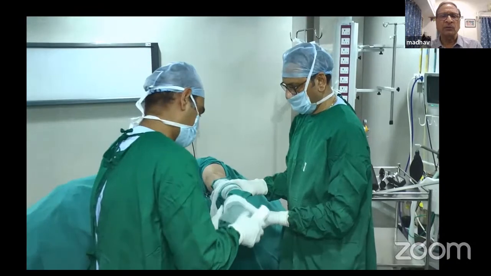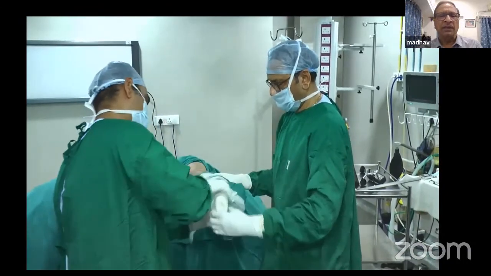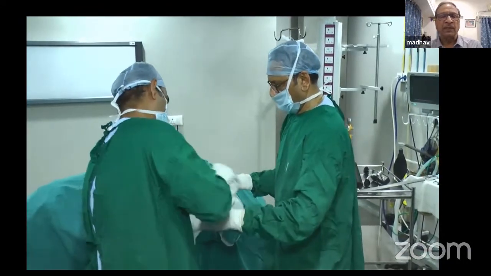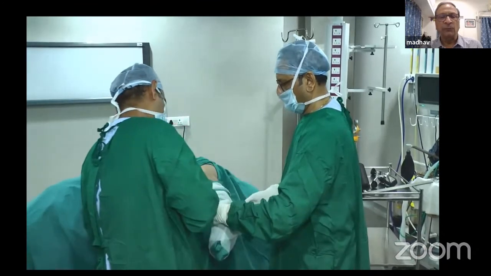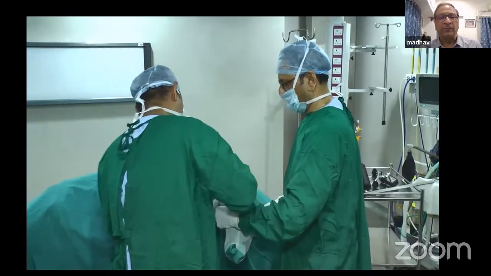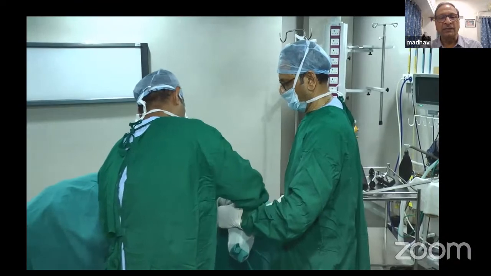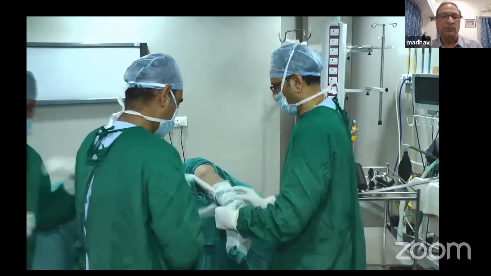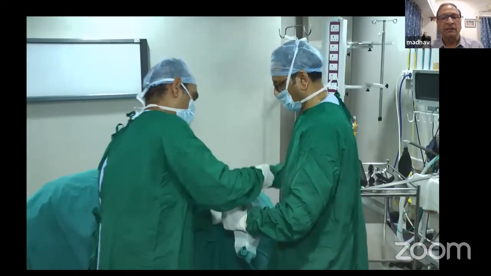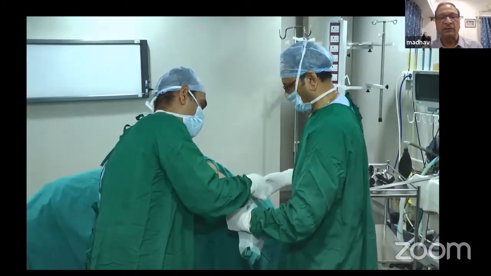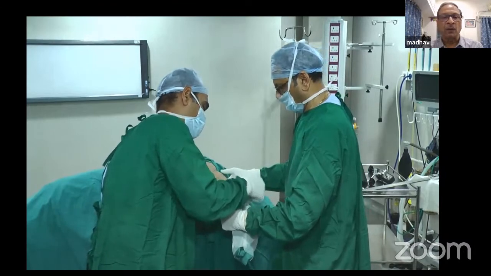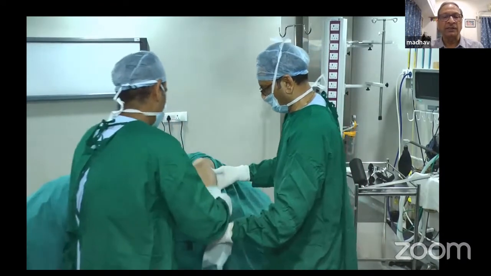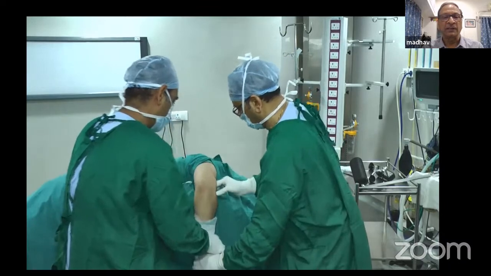So here, as you can see now, the area that is exposed is the upper third of the forearm posteriorly, the elbow posteriorly, and the arm posteriorly. As I said, this is the position which is required when you are operating on the humerus from the posterior approach, for distal end of humerus intra-articular fractures. So there you go.